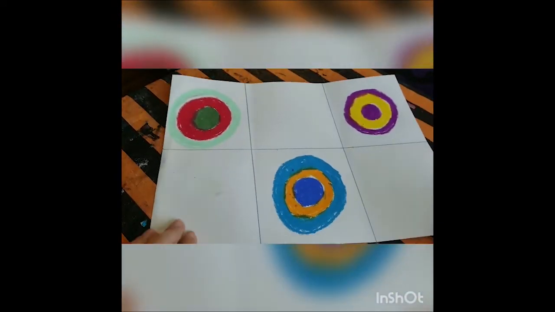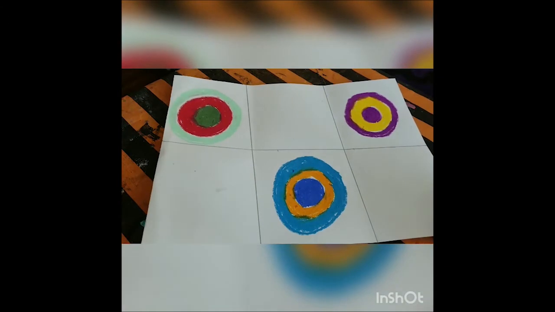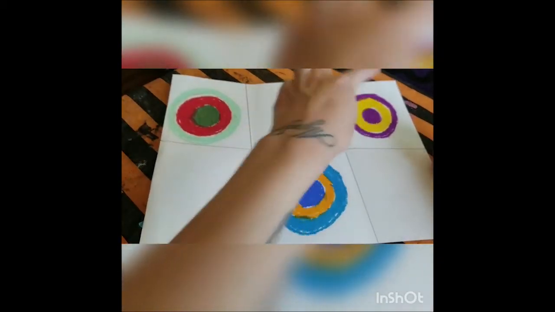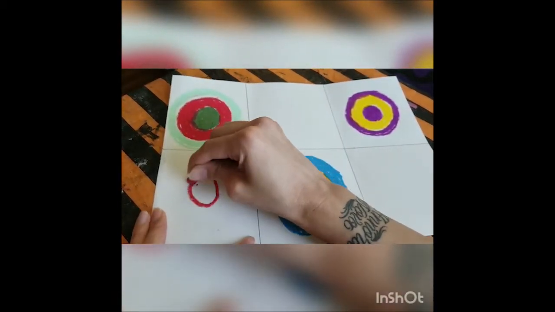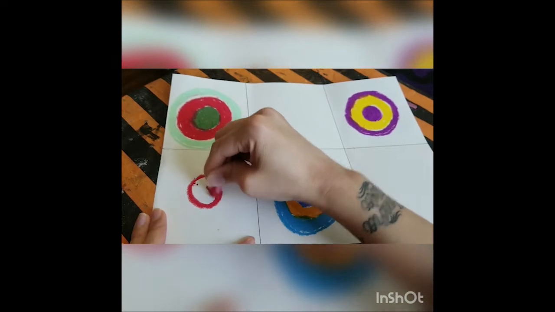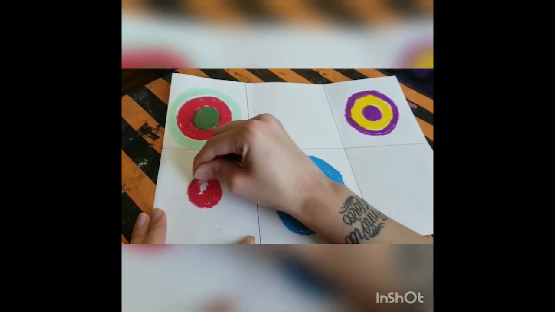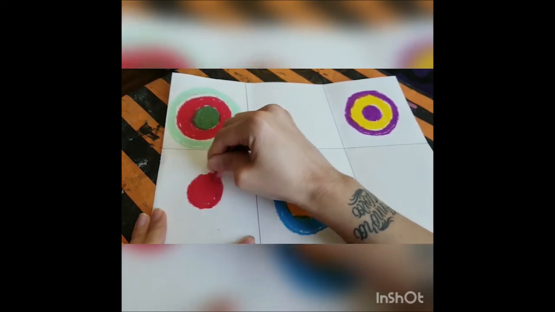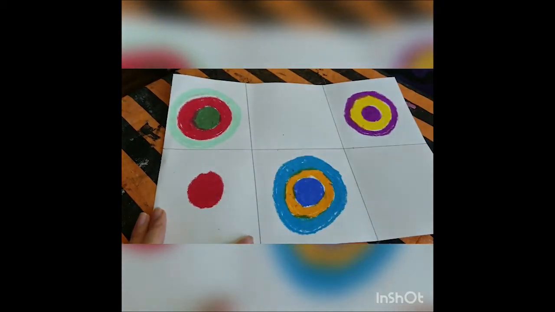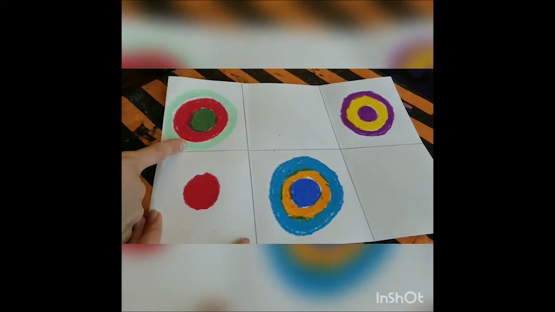Now I'm going to turn this upside down, and I'm going to work on this square over here to our left. I'm going to grab red. I'm just pretty much going to be doing the opposite colors that I used. Right? So I haven't used red first, so I'm going to get red first. And I'm going to color it in. There we go.